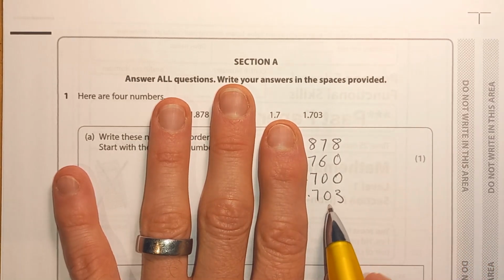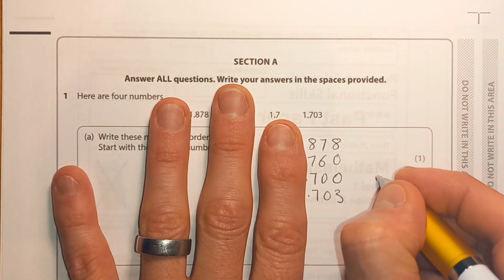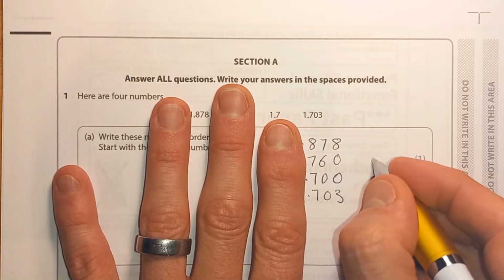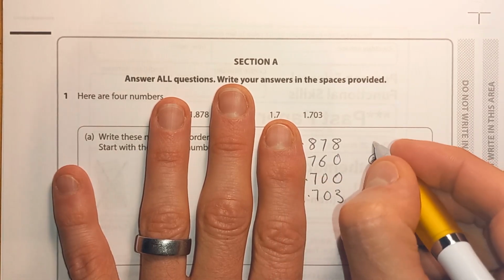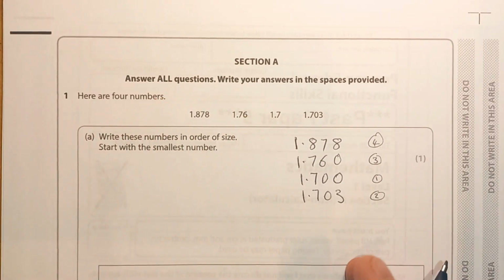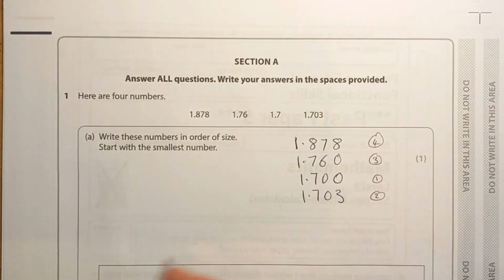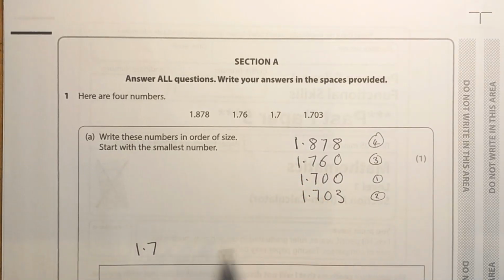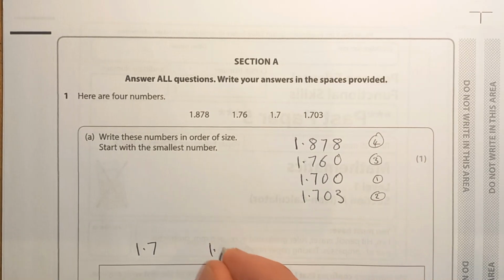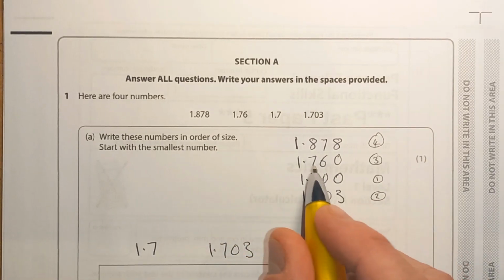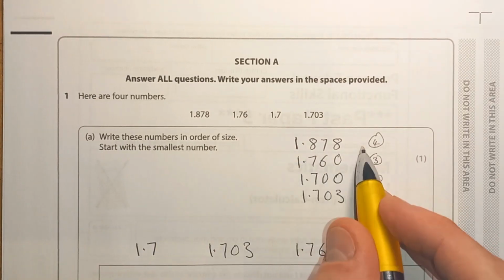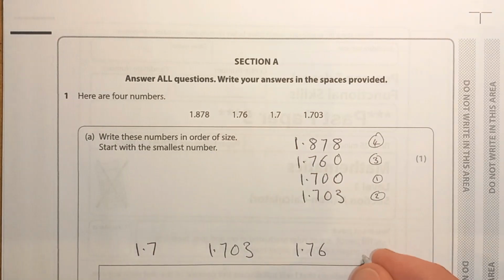So we're looking for the smallest. Well, the smallest is going to be 700, then 703, then 760, and finally 878. So if we're going to be ordering them, we'll start with what was given to us as just 1.7. Then the next one we had was 1.703. Then we've got this, which was actually given as 1.76. And finally, we had this with all three decimal places given, 1.878.